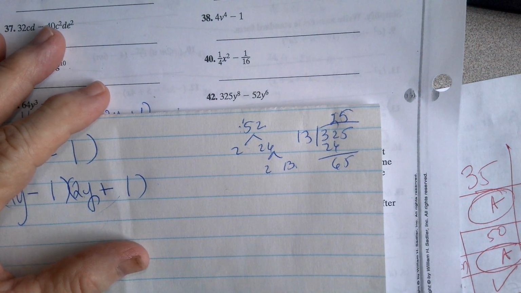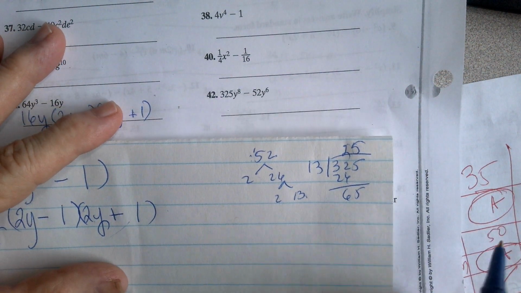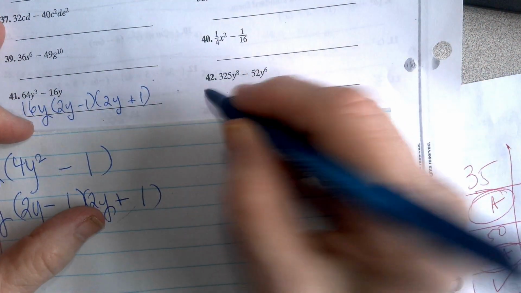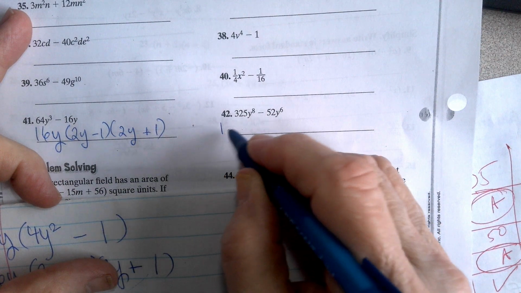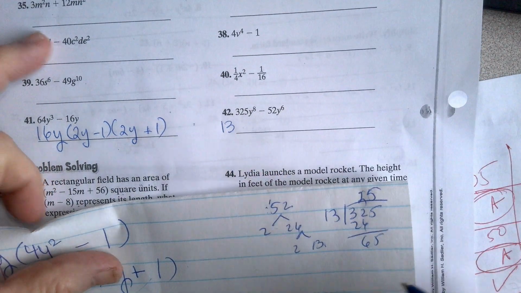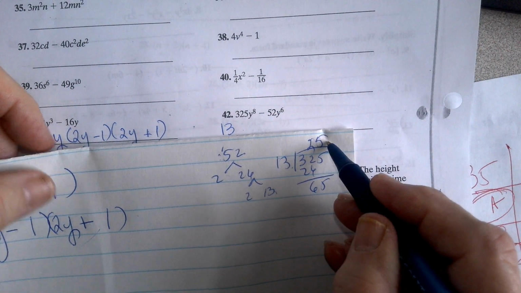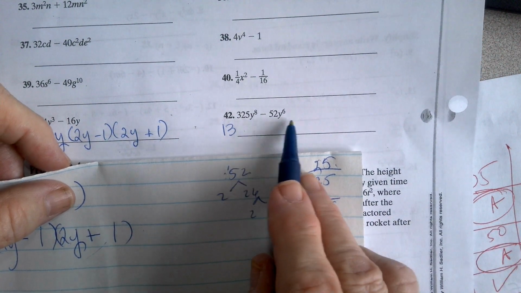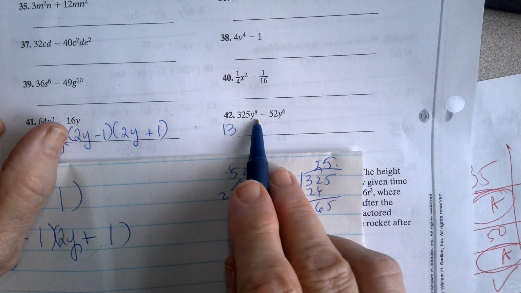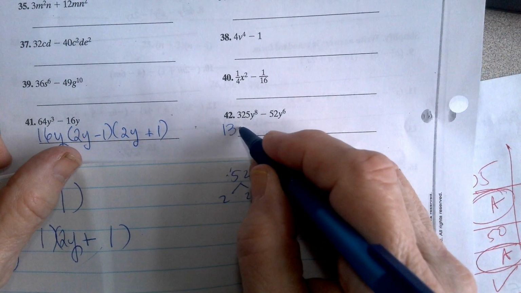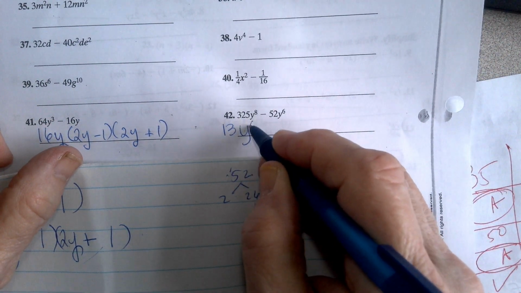So I'm just going to factor out the first part so you can see what's left. If I factored out a 13, we have to figure out what's left. 13, it would be 25 is left. How many y's can we take out? 6y. So I can take out y to the 6th.